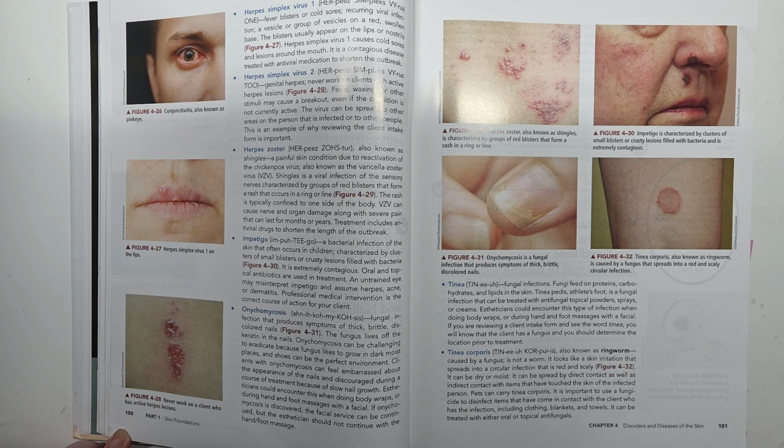It is not a worm. It looks like a skin irritation that spreads into a circular infection that is red and scaly. Figure 4-32. It can be dry or moist. It can be spread by direct contact as well as indirect contact with items that have touched the skin of the infected person. Pets can carry it. It is important to use a fungicide to disinfect items that have come into contact with the client who has the infection.